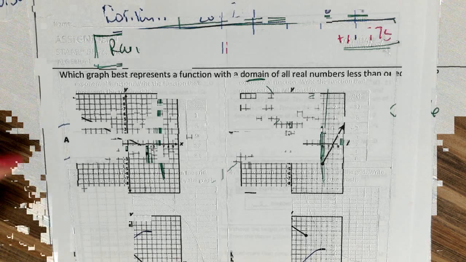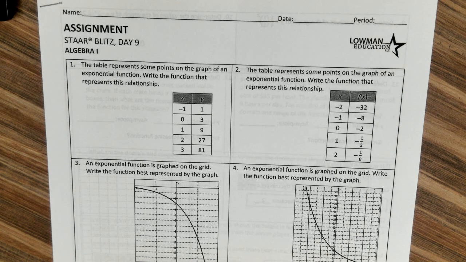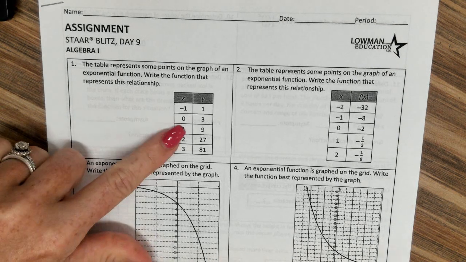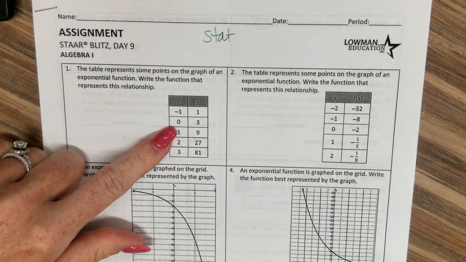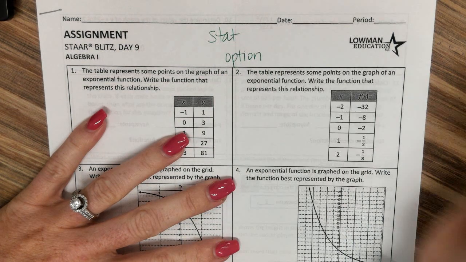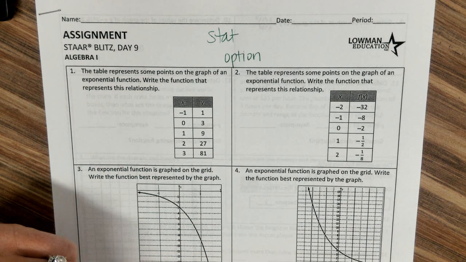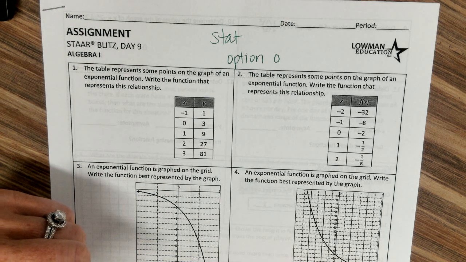Okay, so Blitz Day 9 is the exponential functions. If it's asking you to write the function and it's giving you a table, you're going to use stat. You're going to put it in and you're going to choose option 4. No. 4 is linear, 5 is quadratic, and 0 is exponential. You don't have to memorize that.